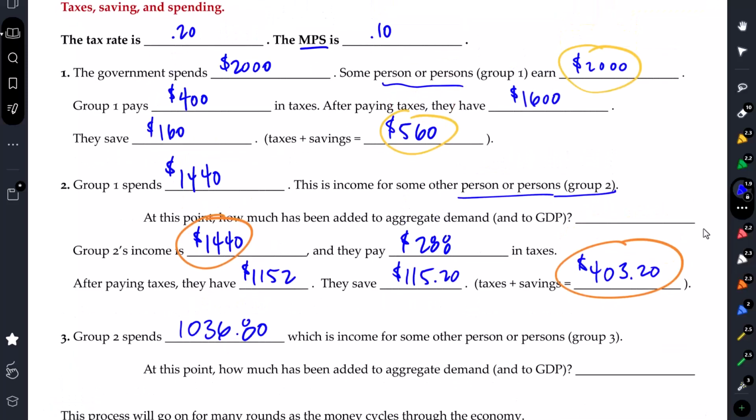All right, we'll stop there, but let's look at, just for these rounds that we looked at, these cycles that we looked at, how much is added to aggregate demand. So the government spent $2,000, then group 1 spent $1,440. So aggregate demand increases by 3,440. The curve shifts to the right.